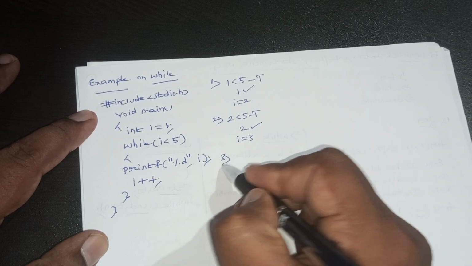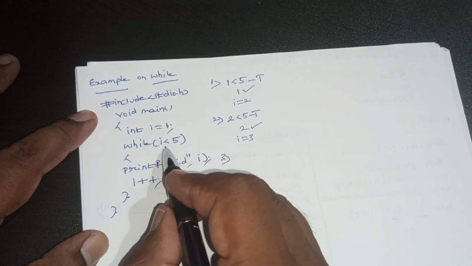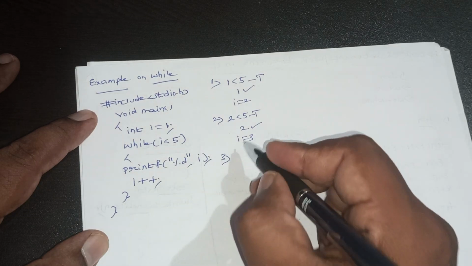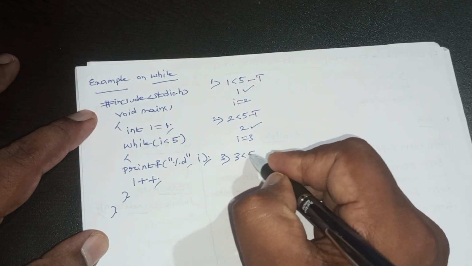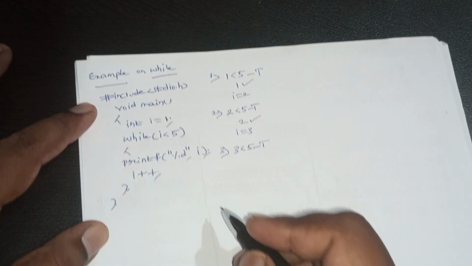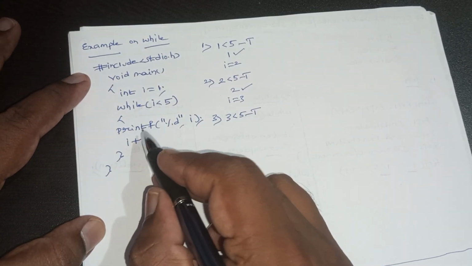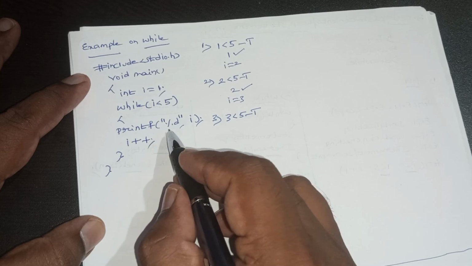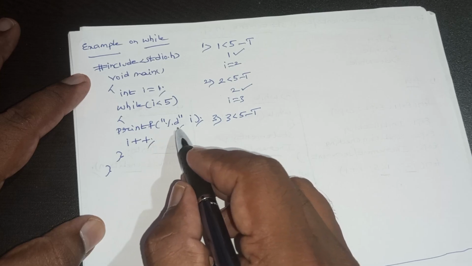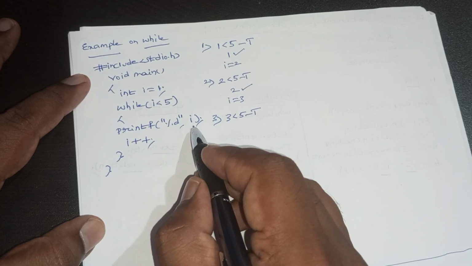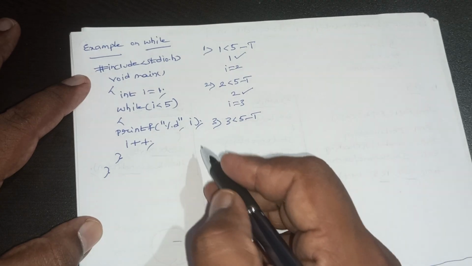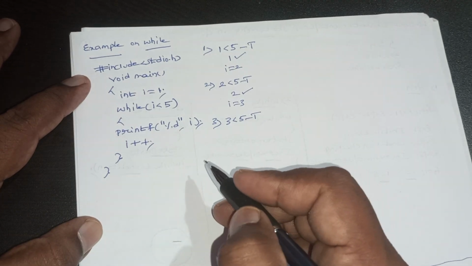Now again where do I have to go? Go to the same location, this location. 3 less than 5. Condition true or false? Yes, condition is true. Because the condition is true, you enter into the while loop, do something. What do I have to do? Print the decimal value. What am I having? 4.